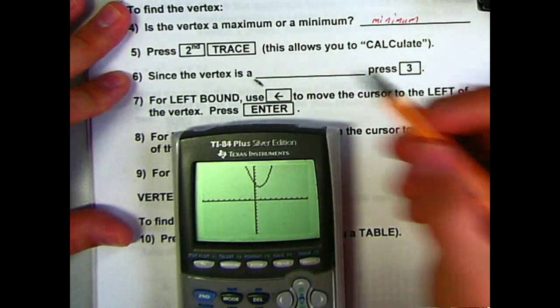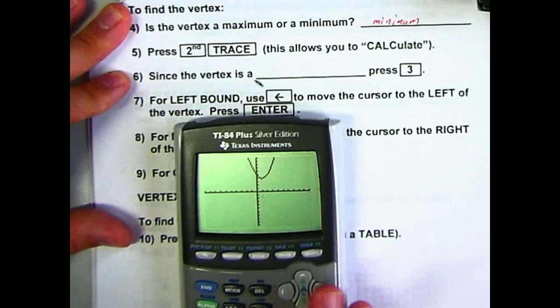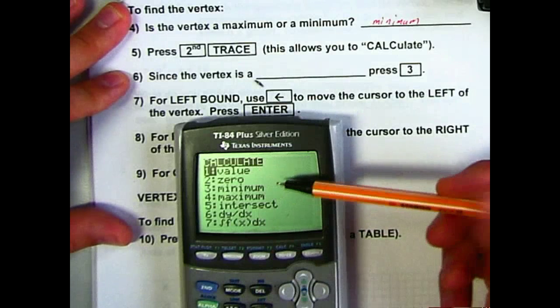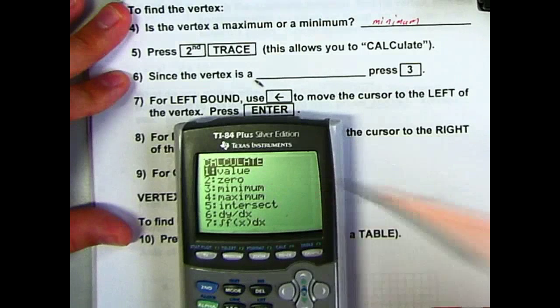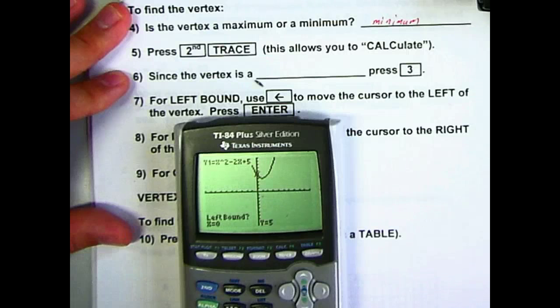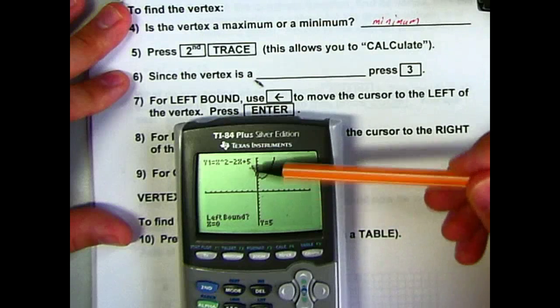Since it's a min, we're going to go second. The place you find that is under your calc menu. You can see it on the calculator there. So you go second and then push trace, and then you can choose off the menu what you want to find: a min. You have to tell the calculator what to do. So we want a minimum value. We scroll down to 3 there, and now it's like you're setting up little goalposts around the point that you want to find.